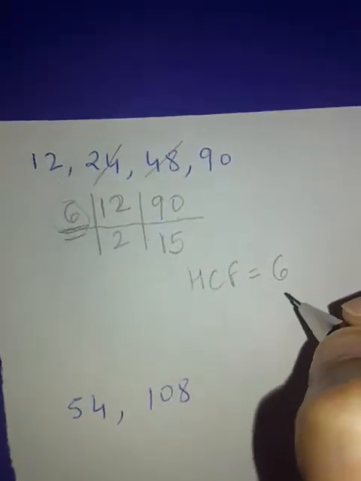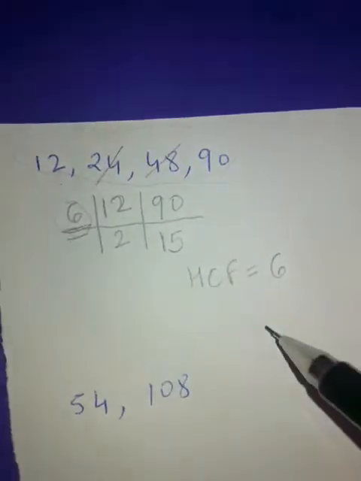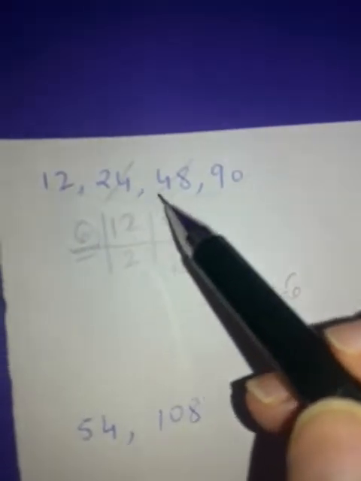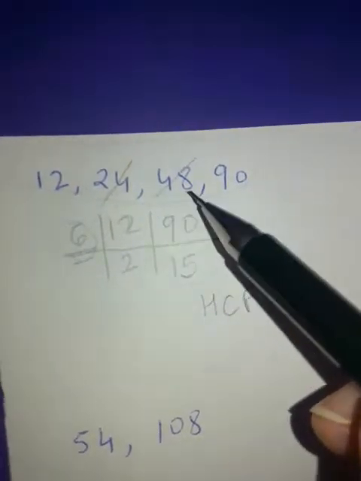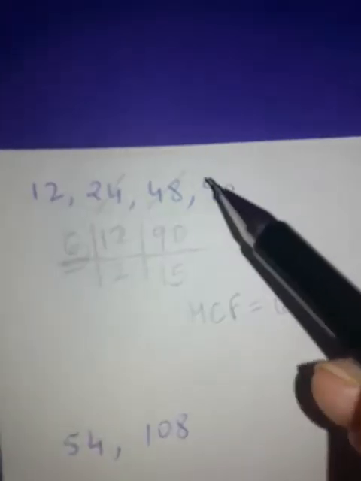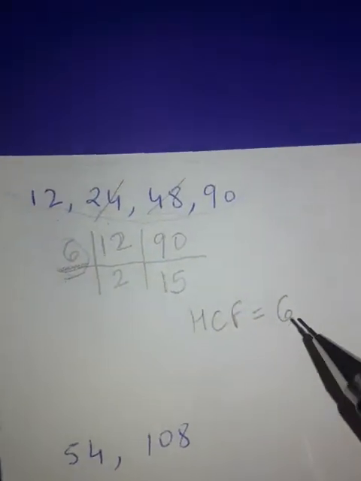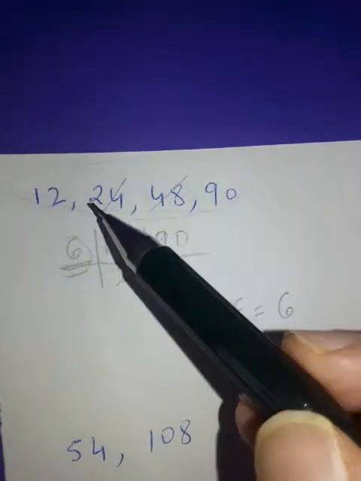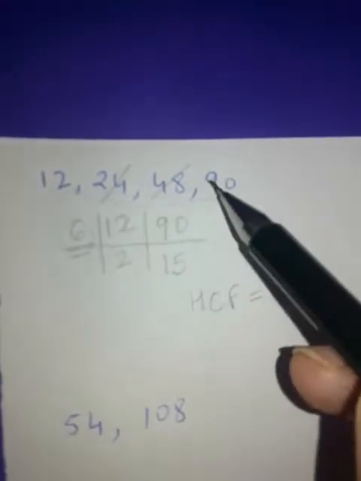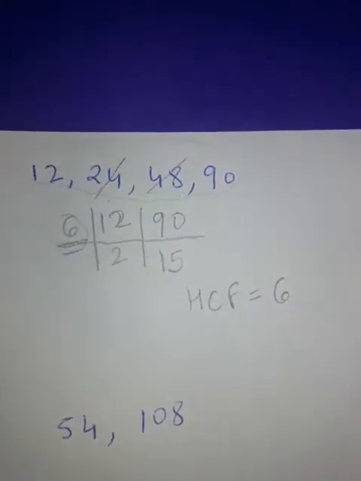Remember, this 6 is the HCF of all four numbers, but I ignored 24 and 48. Even if I had taken 24 and 48, the HCF will be 6 only. But to save time, I have ignored 24 and 48. I just took into account 12 and 90 as per my shortcut trick, and I found the HCF 6.